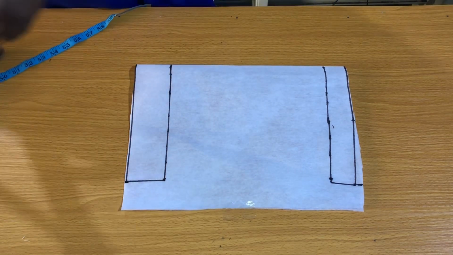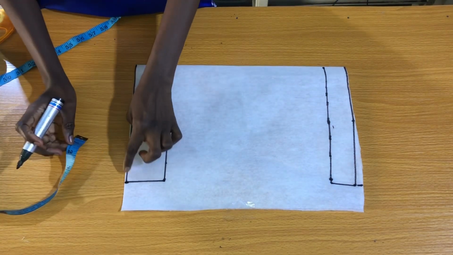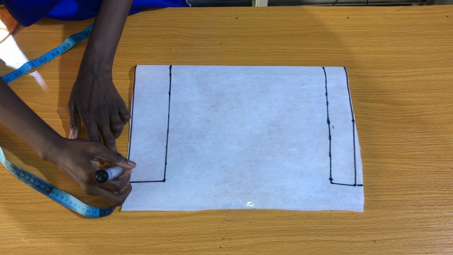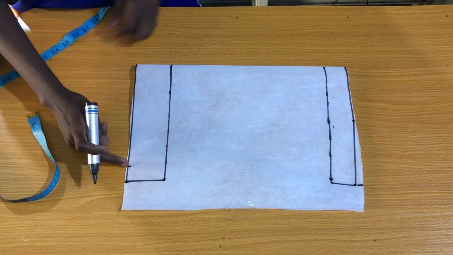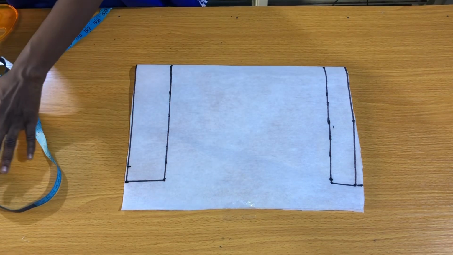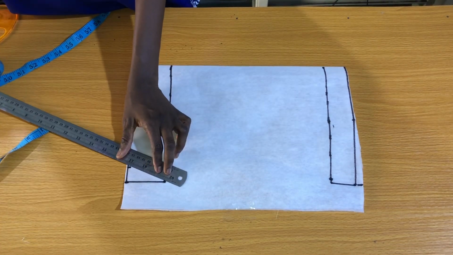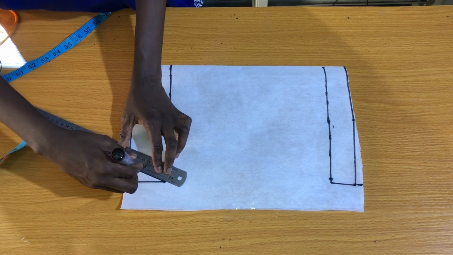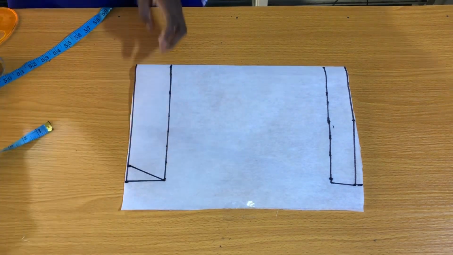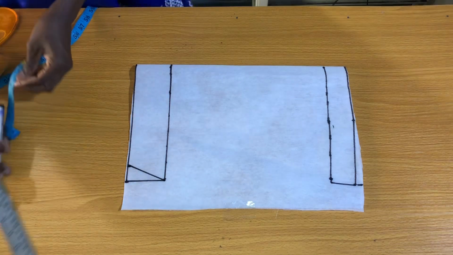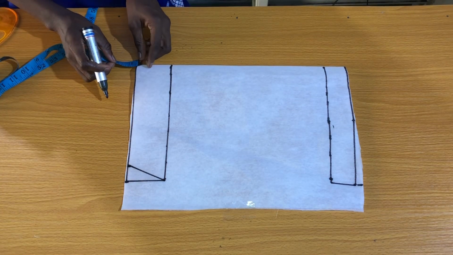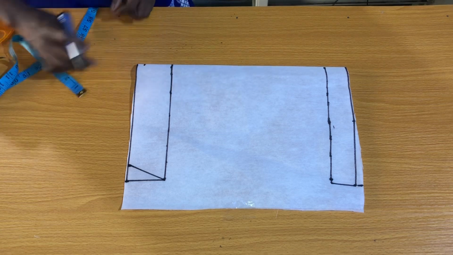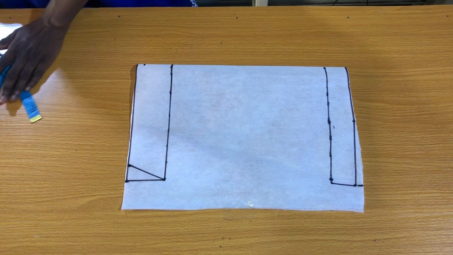To get the shape of the collar spread, I'll place my tape on this edge to mark 1 inch. Now I will extend this point to this angle. The next step is to shape the collar so that the collar band can fit in properly. So I placed my tape here to mark ½ inch to connect it to this tip as shown.